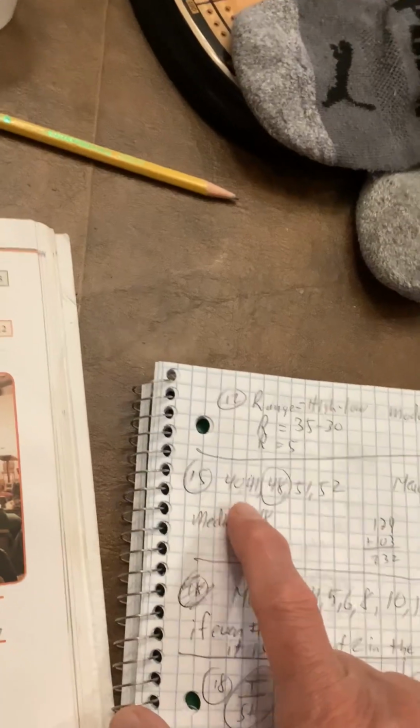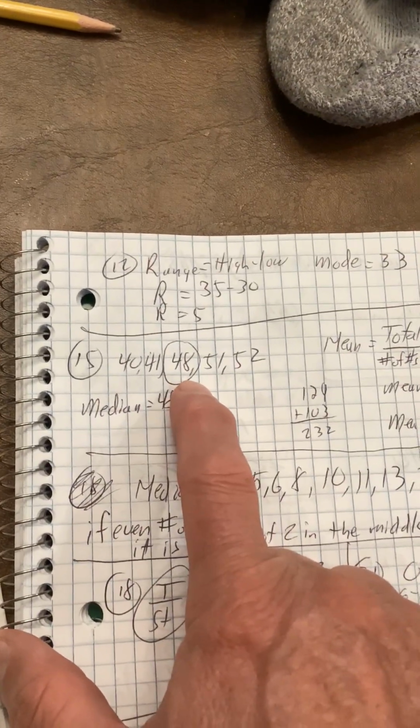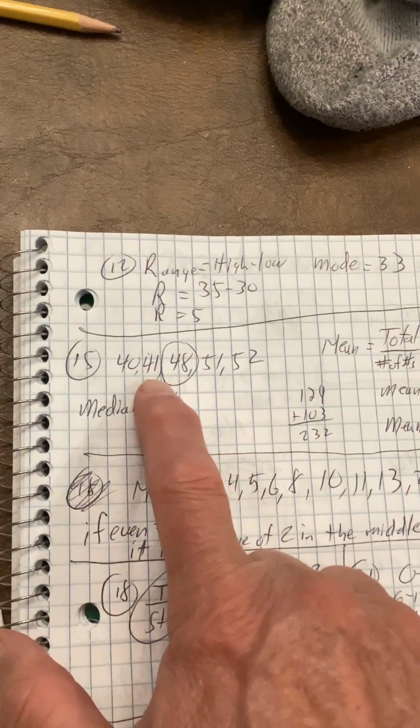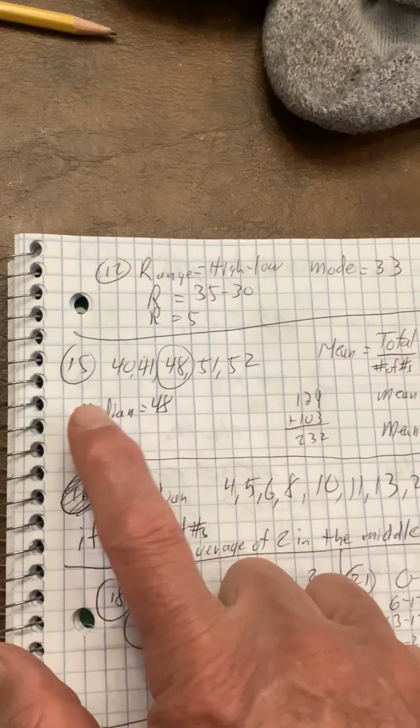Number 15, find the mean and the median. Okay, this is tougher when you have to find that. So for the median, I put them in order. There's an odd number, which is nice, so there's just 1 in the middle. There's 2 on the left and 2 on the right. The median is 48.